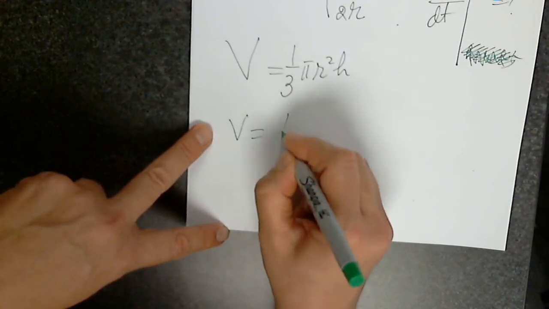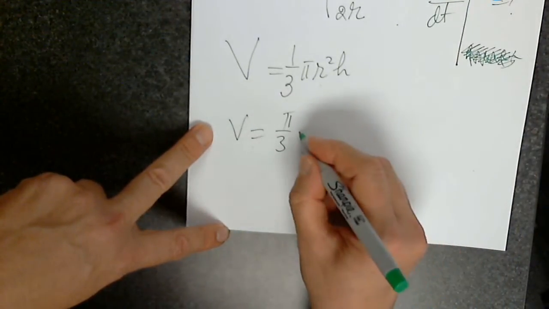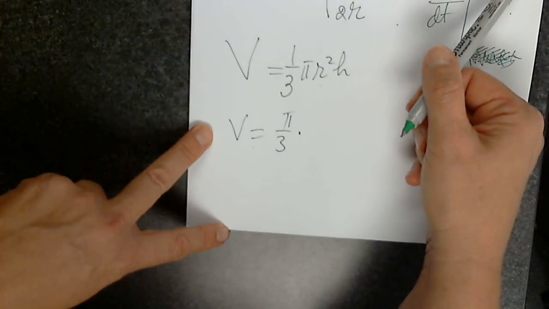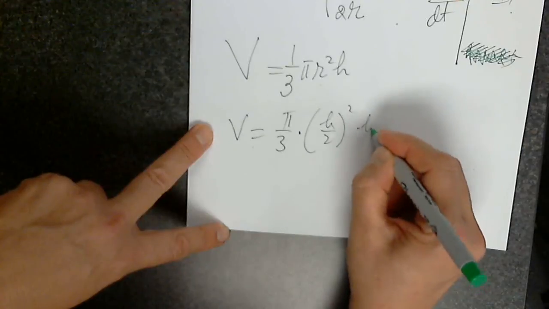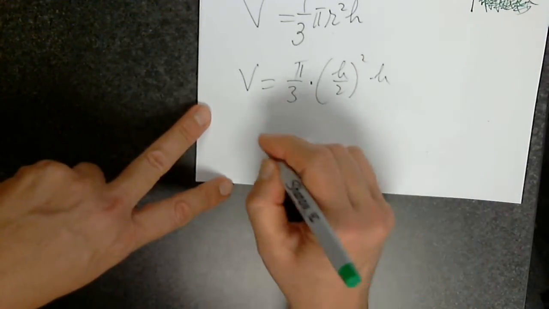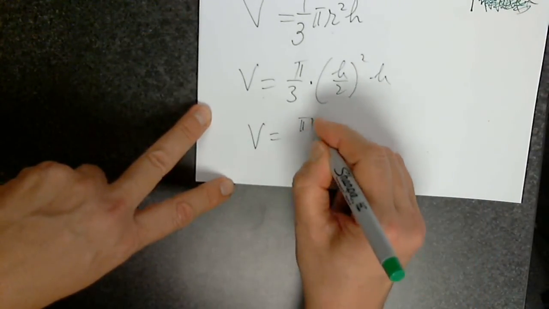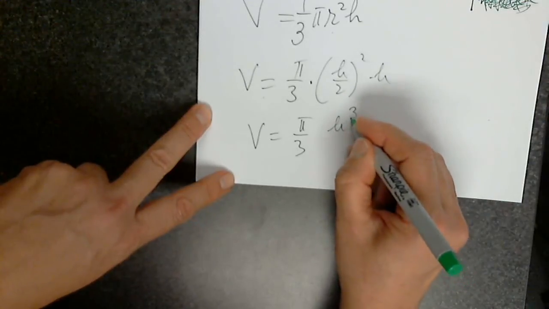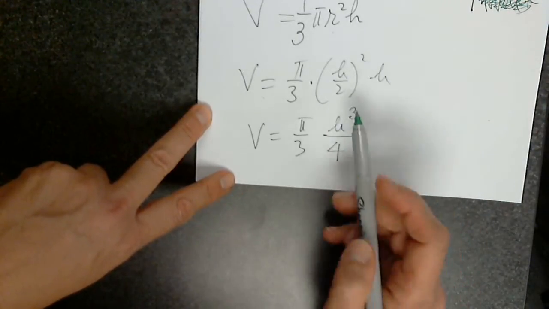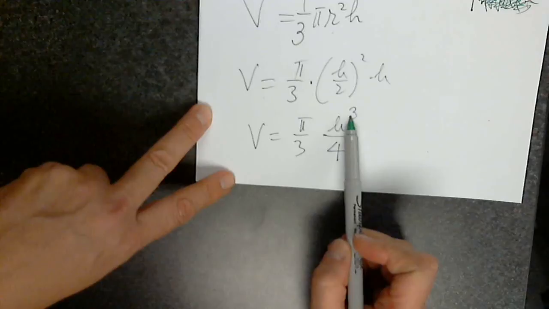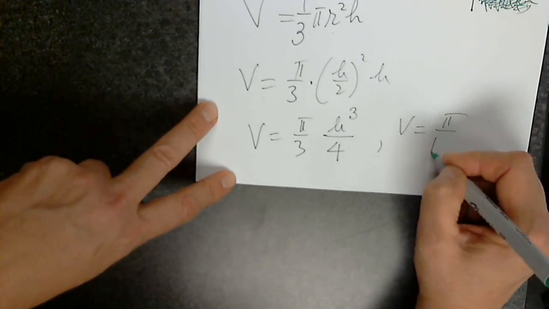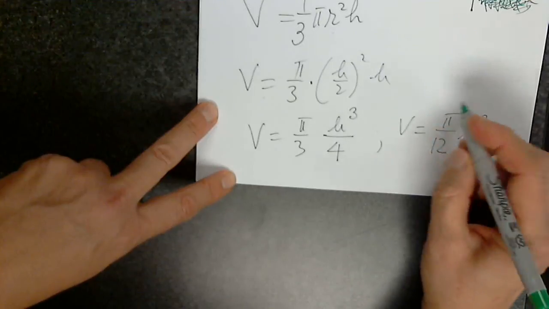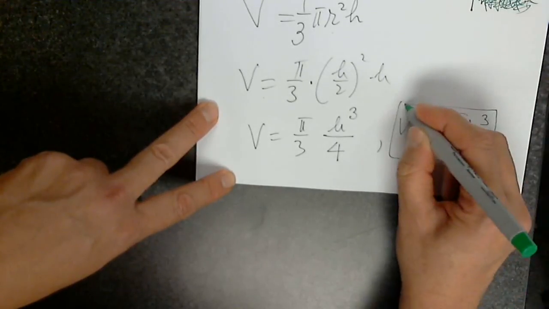So V equals 1/3, or pi over 3, multiplied by h over 2 squared times h. Finally, V equals pi over 3 times h cubed over 4. H squared times h is h cubed, and 2 squared is 4. So one more step: V equals pi over 12 h cubed. This is what I need.